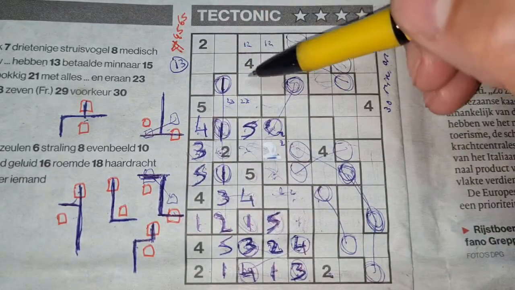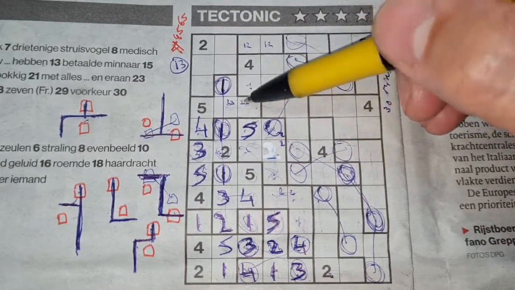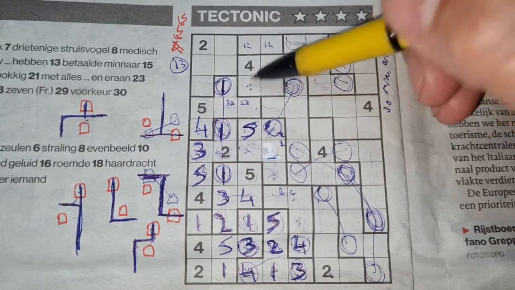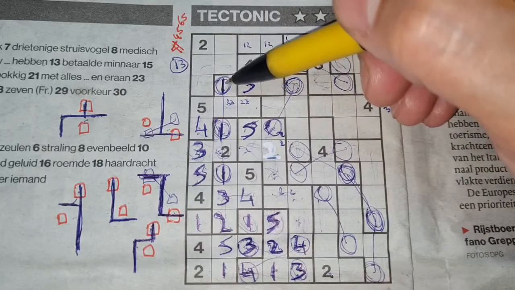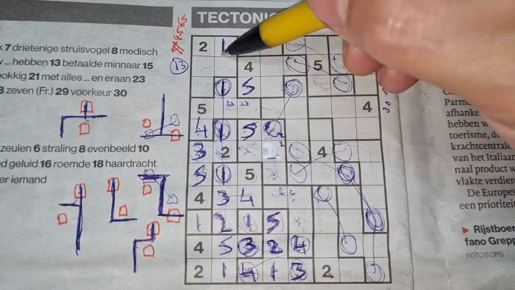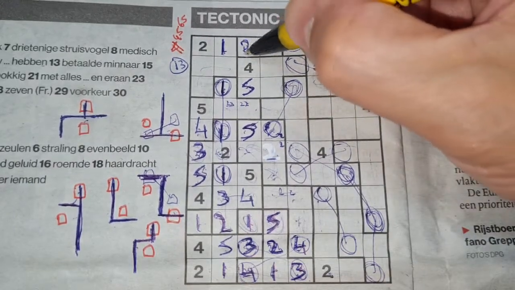Oh, right. I think this box should be a 5 because it can't be 1, can't be 2, can also not be a 3 with a double 2 and double 3 there. Can it be a 4? Yes, definitely a 5. These 3 boxes surround the 1. Can it be 1? So 1 box left for the 1 should be here. Now we have a 1 there. So this box can't be 1 anymore. That box should be a 1 and this box should be a 2.